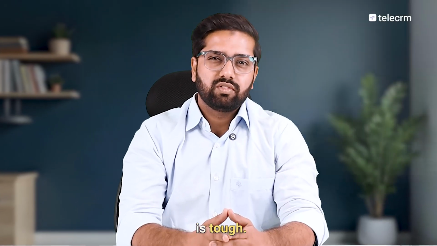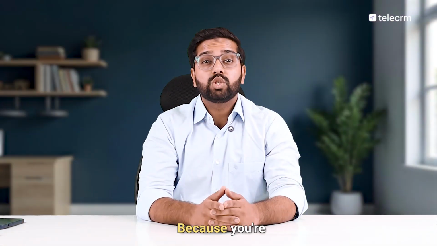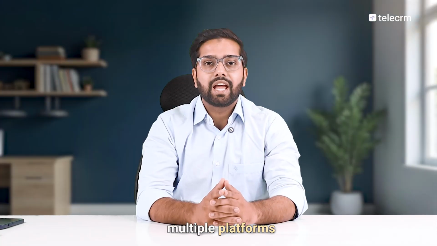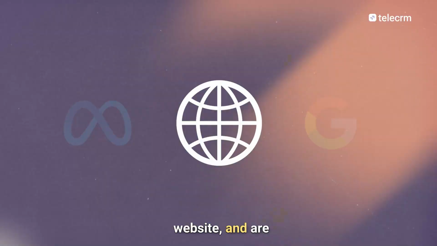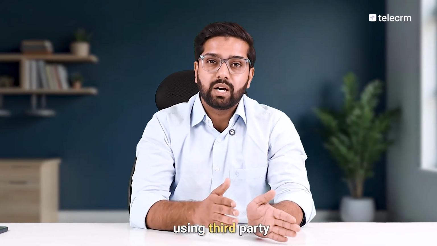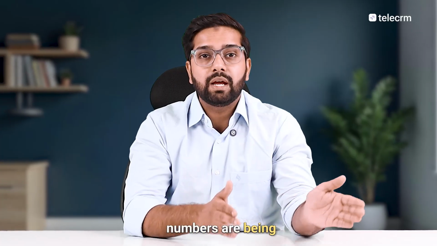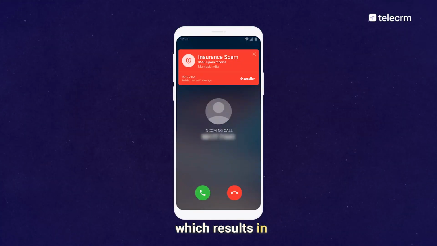Running a business is tough. Leads slip through the cracks and your productivity goes down. Why? Because you're getting leads from multiple platforms like Meta, Google, and your website, and they are not managed in one place. Your team members are making calls using third-party dialers, but they are not able to connect because numbers are being marked as spam, which results in low connectivity.